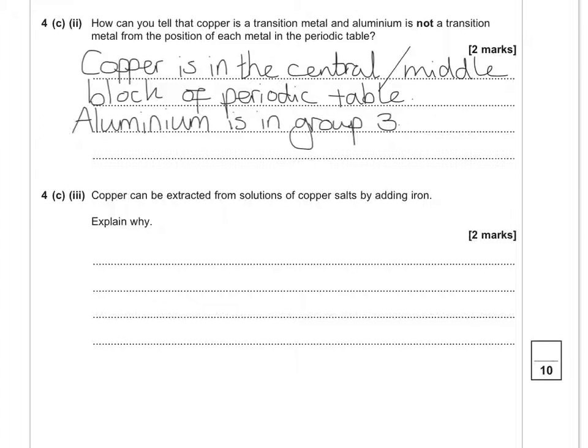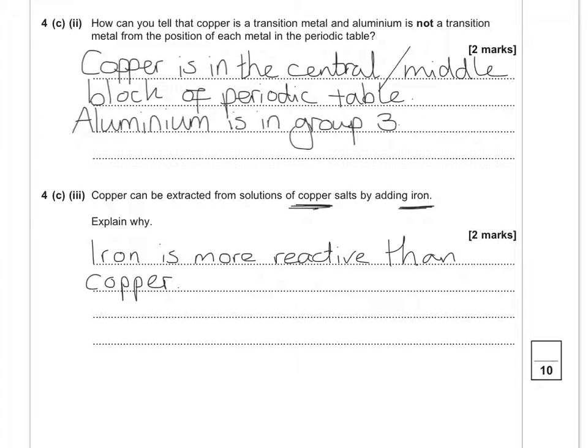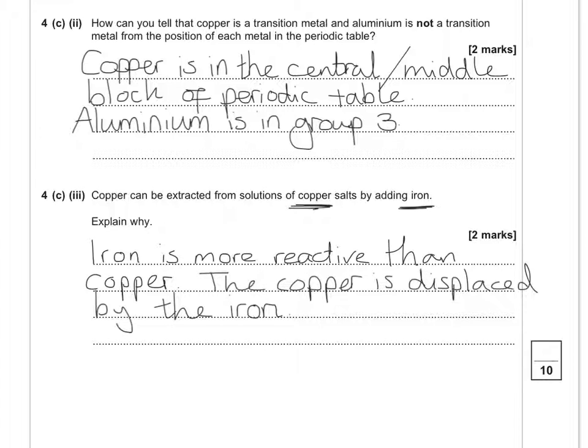Question 4c3. Copper can be extracted from solutions of copper salts by adding iron. Explain why. Now this one is a reactivity series question, but it's a little bit hidden. So you need to look for copper and iron in the reactivity series. There's 2 marks here. One for saying that iron is more reactive than copper, and the second one is for saying that the copper is displaced. So remember that a more reactive metal will displace a less reactive metal from its salt.